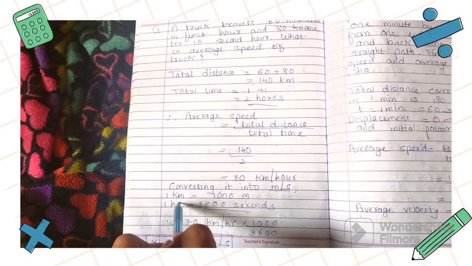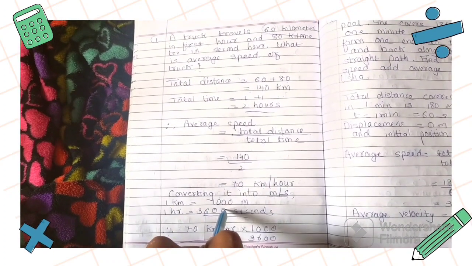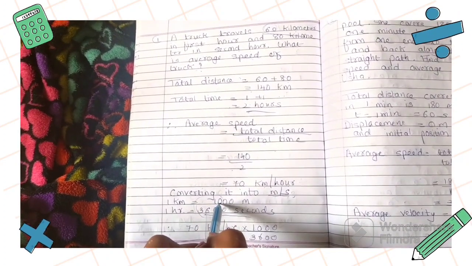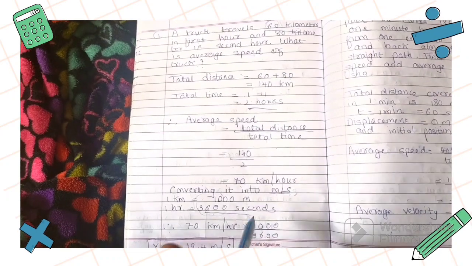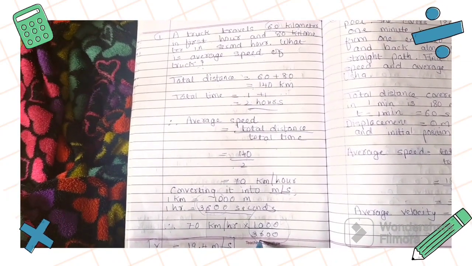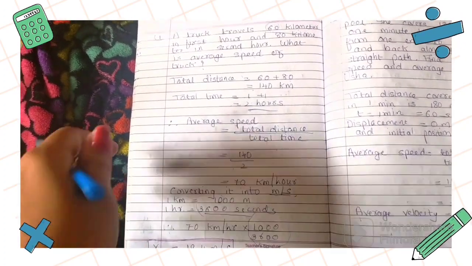That is, 1 hour consists of 60 minutes and 1 minute consists of 60 seconds, so 60 into 60 is 3600 seconds. So to convert kilometer per hour into meter per second, you simply multiply by 1000 and divide by 3600. You'll get your answer in meter per second, that is 19.4 meter per second.